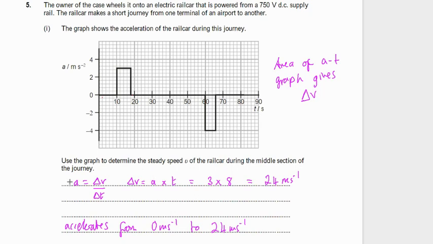Okay, so what we can do is we know that the acceleration is 0 to begin with. So that means that either the object is stationary or at constant speed. We're going to assume it's at rest to begin with, because the rail car's at the platform, so it's going to be at rest.